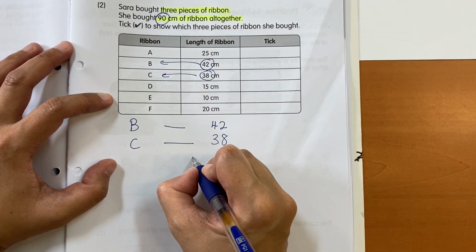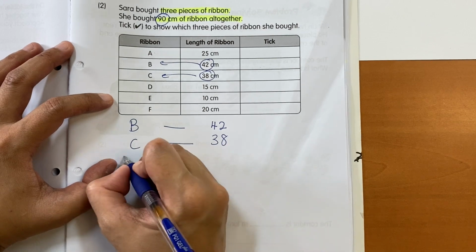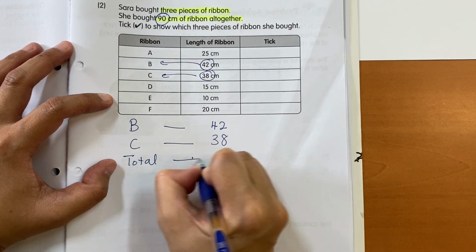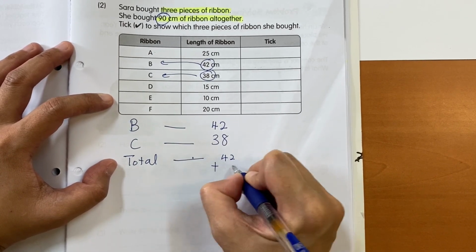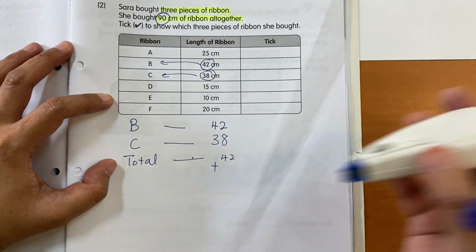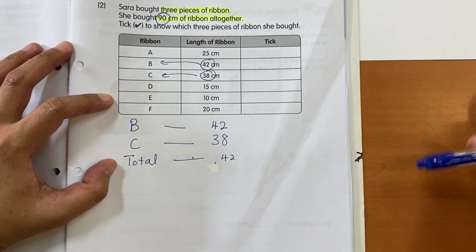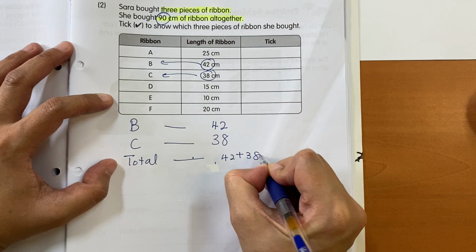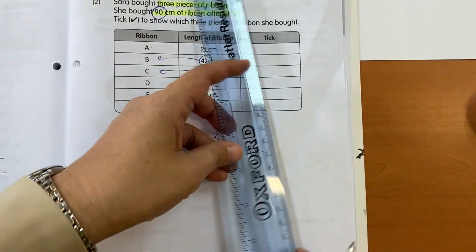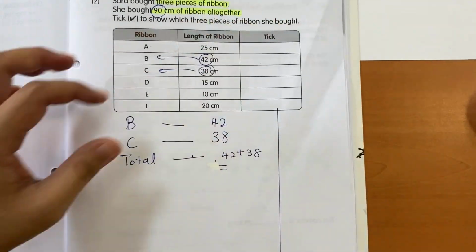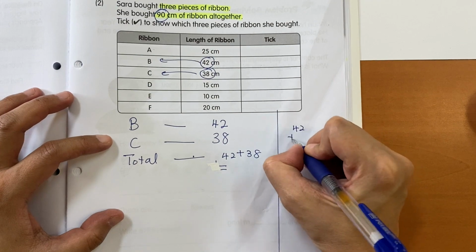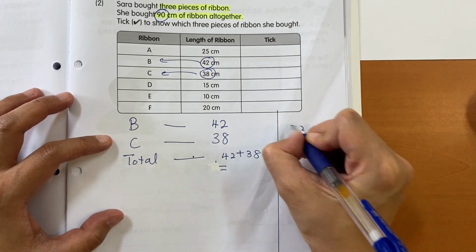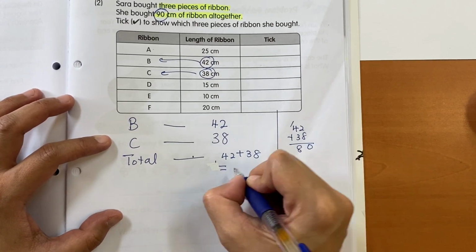So I will total first. 42 plus 38, okay, working column. So 42 plus 38 will give me 80.